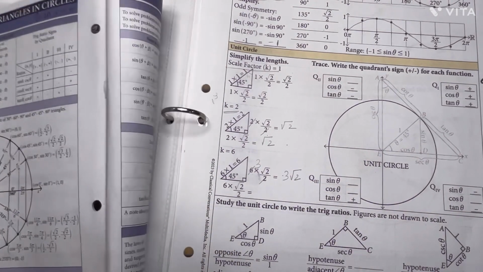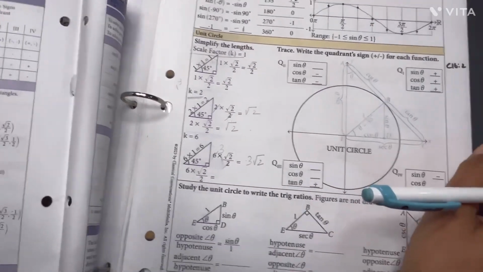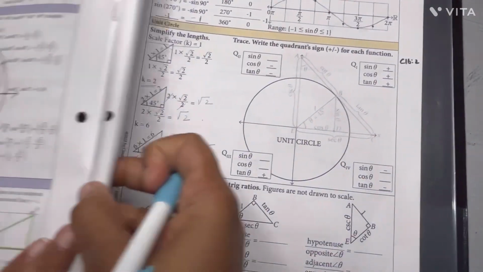All right, now we move on to the quadrant sign for each function. So you see the unit circle is actually divided into 4 quadrants.